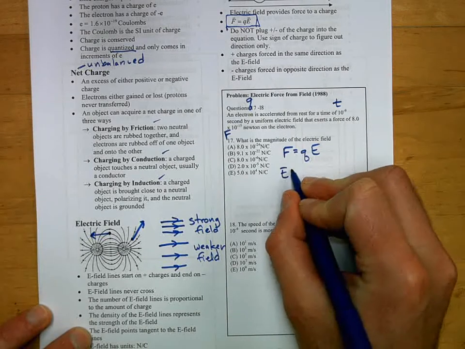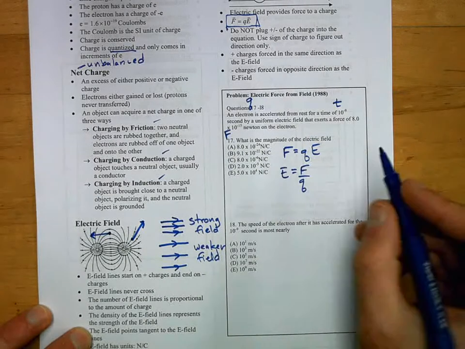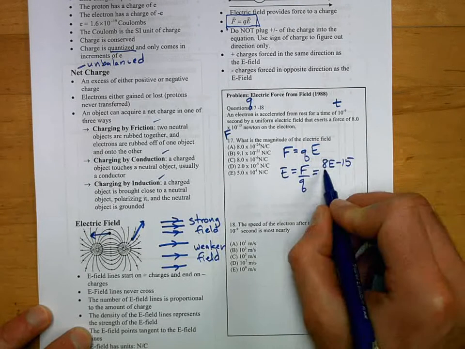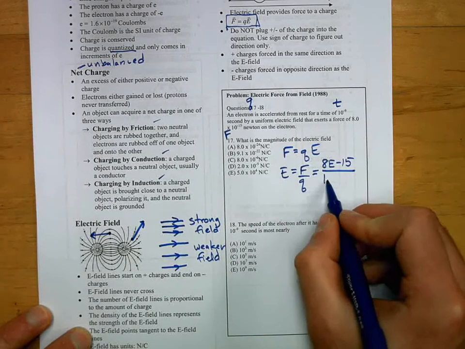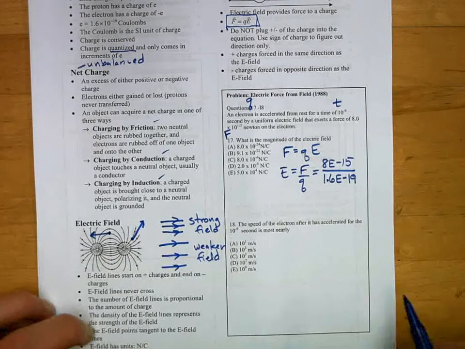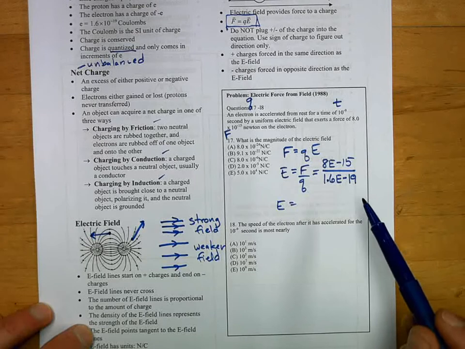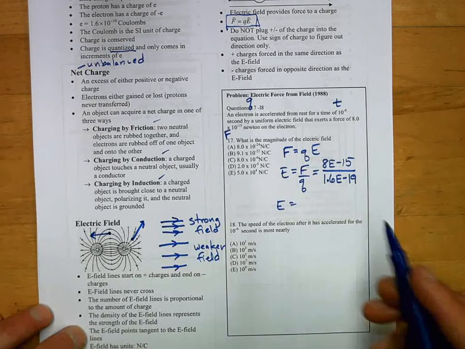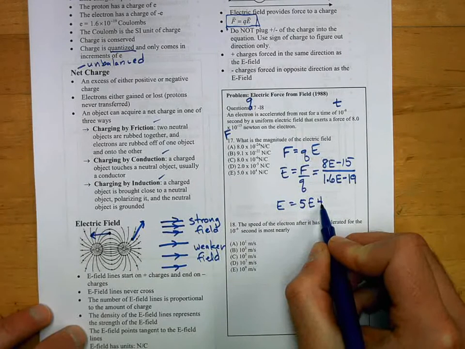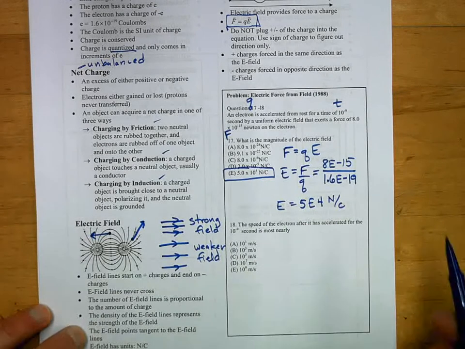So electric field equals force over charge. And I know both of these things. So the force is 8 times 10 to the negative 15 newtons. The charge of an electron is 1.6 times 10 to the negative 19 coulombs. Go ahead and divide these. It looks like we're going to get 5 times 10 to the 4th newtons per coulomb. Choice E.